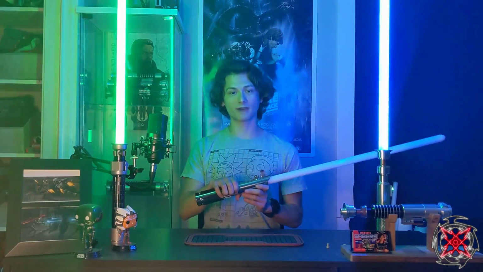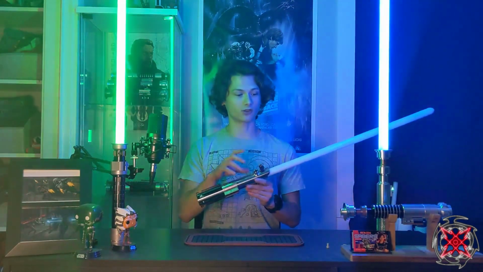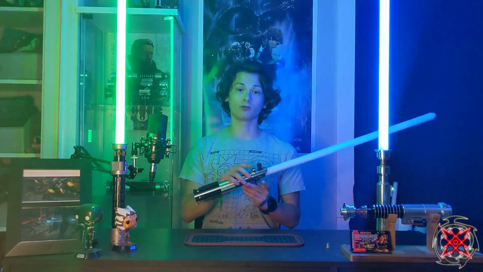This is the Heroes Pack, but the Obi-Wan version. This will also have Battle of Heroes on there, and then the quotes for Obi-Wan.